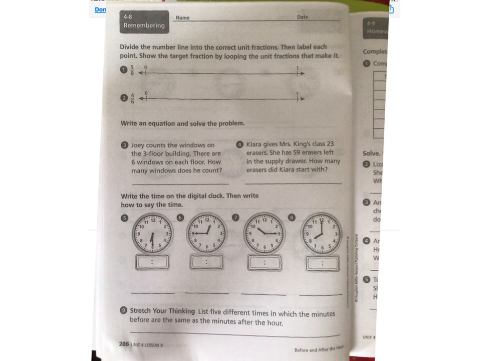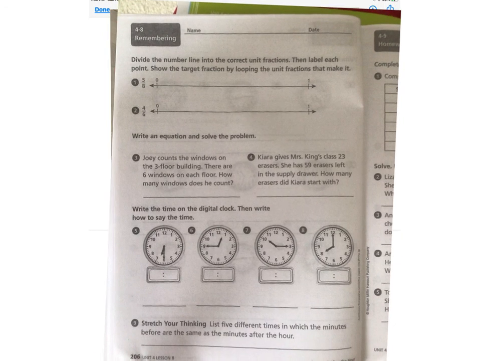Okay, here we are on the back side. So we are going to cross out 1 and 2 clocks because you guys have been hanging in there with me on the clocks. We'll cross those two out. Okay, we are going to do writing the time on the digital clock. I'm not going to make you do the lines down here. I'm only making you do the digital time. Stretch your thinking is extra credit.